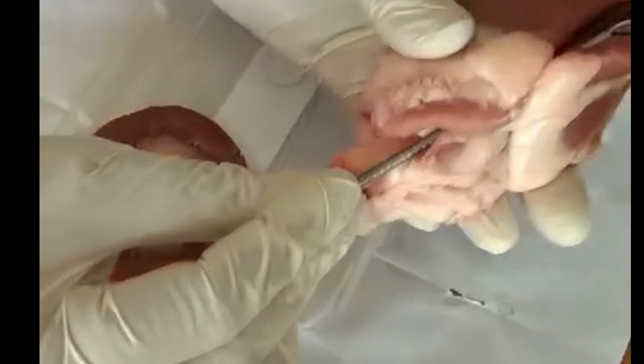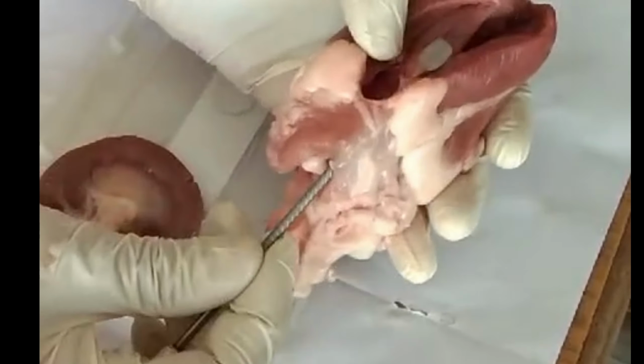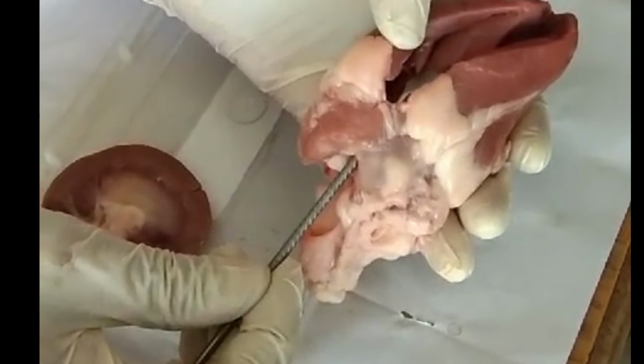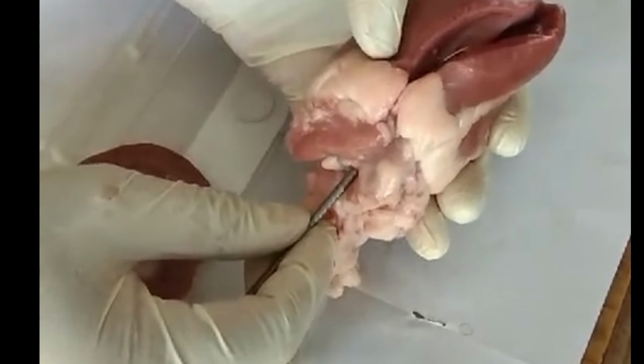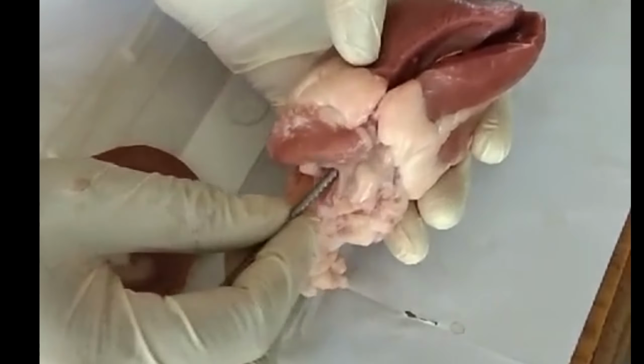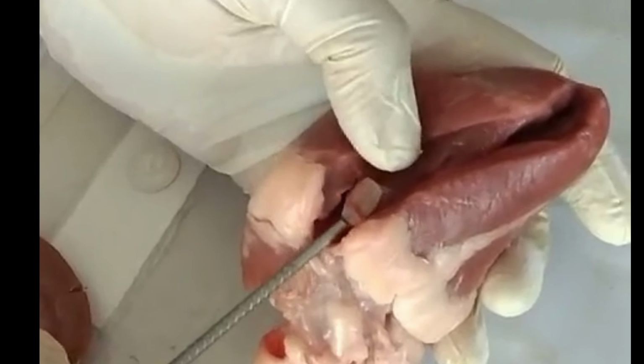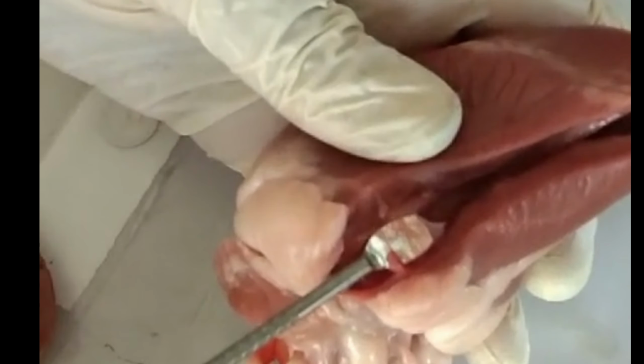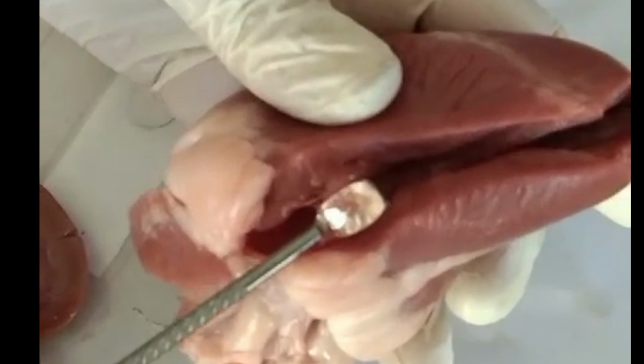So we know that on the right side we have the opening between the right auricle and right ventricle. This hole is called the right auriculoventricular aperture. When you see like this, you have a valve on this side. What is the valve? It is the tricuspid valve. All the smooth structure you are seeing will be the tricuspid valve on the right side.